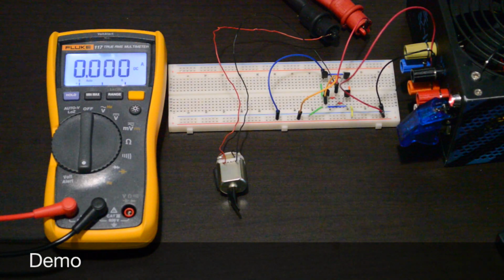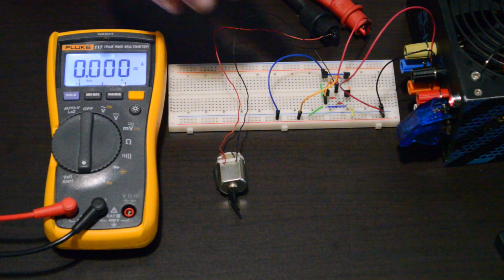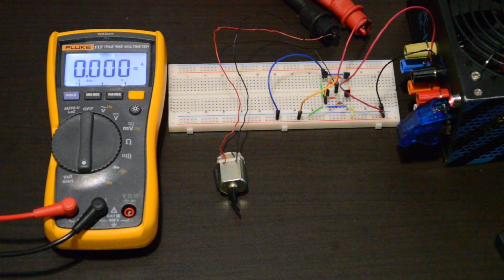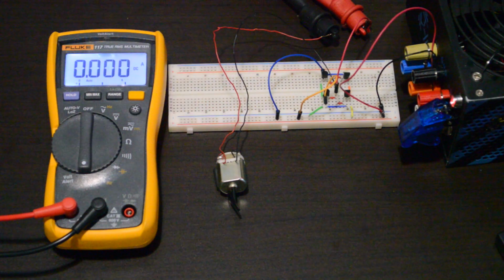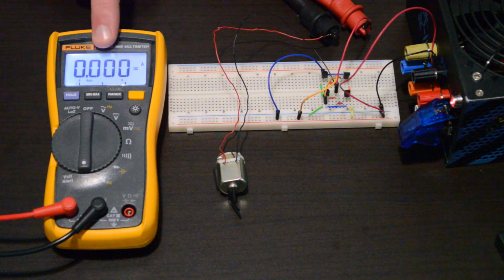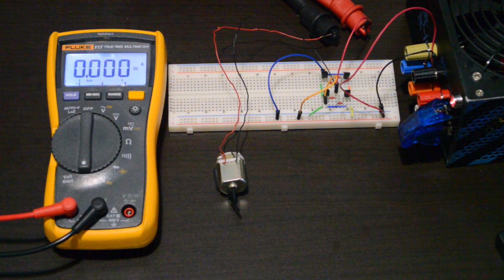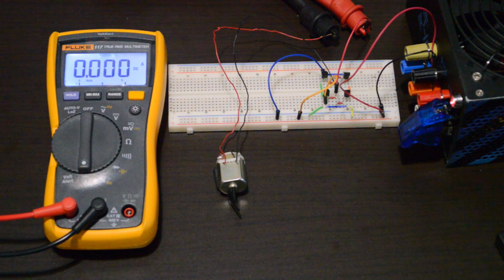Alright, so now that we've talked about how to construct a HBridge, now let's actually see one in action. So here I've built the exact HBridge that we were discussing before, just using these 4 transistors, and the power supply, and then here we just have a little toy motor that's going to run. And the only difference that I've made is I've actually added an ammeter in line with our motor so that we can see the polarity of the current, so that we can actually see that the current is indeed flipping.